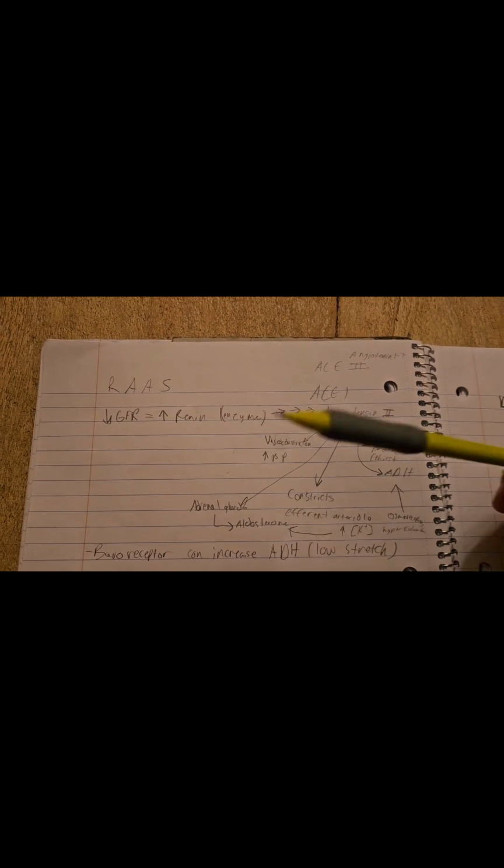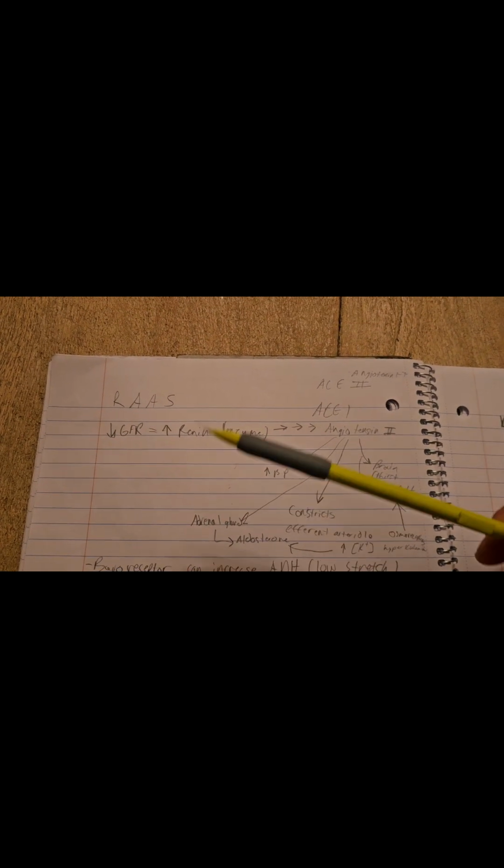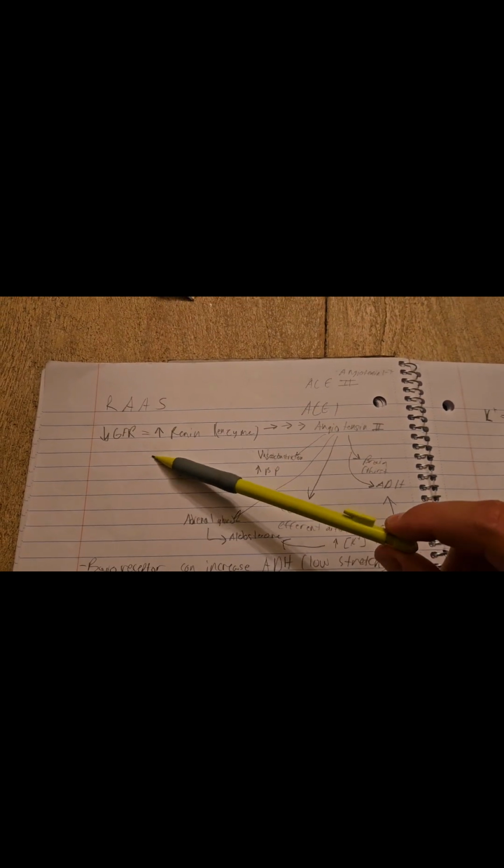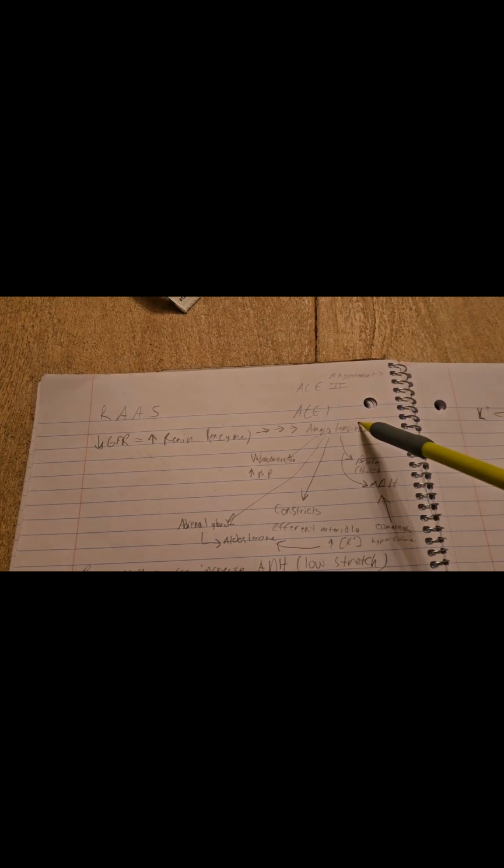Okay, the RAAS system sort of works like this. This is another way that the kidneys regulate feedback and increase glomerular filtration, right? We have a decreased GFR, usually due to decreased blood pressure. Thus, the kidneys will start releasing renin. Renin then converts angiotensinogen into angiotensin 1, which then through ACE1 gets converted to angiotensin 2. ACE2 converts that to angiotensin 2. This is a potent vasoconstrictor, increasing blood pressure.